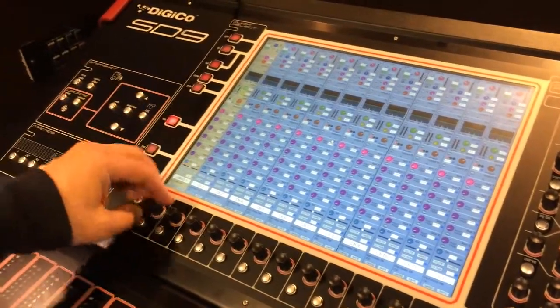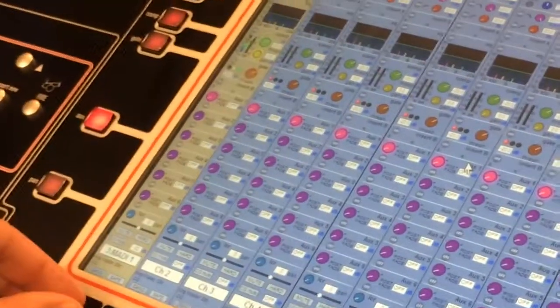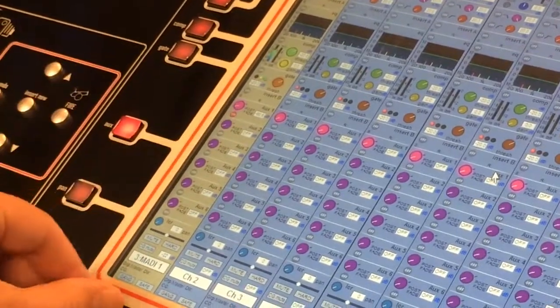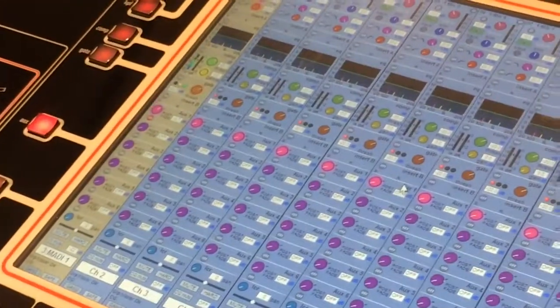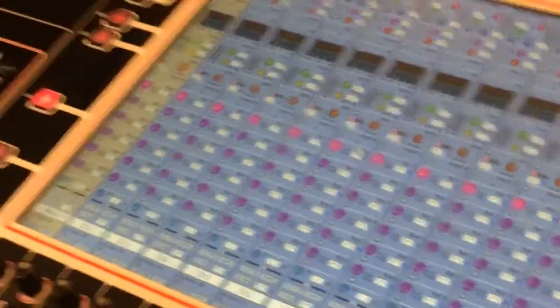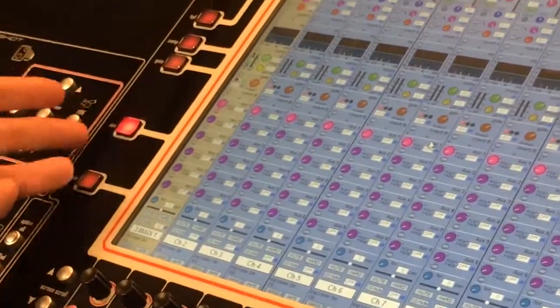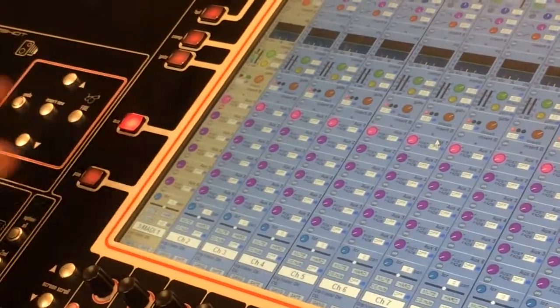I've selected aux, which means this row of knobs corresponds to the bright pink there. I turn it up, it automatically turns on the on button. This is the off button if you want to turn that off and leave the knob up. So we just put a ton of this channel to aux send 1.